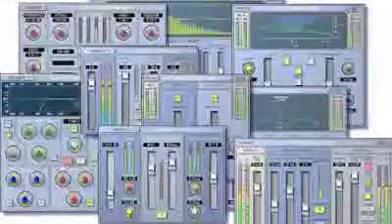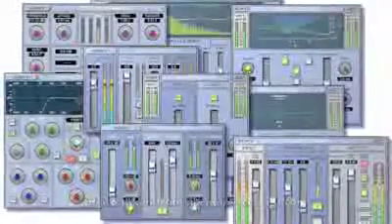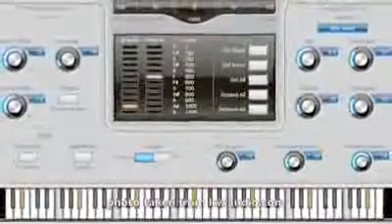So today I want to show you how plugins can take nothing and make it something, and how this technology affects the music industry today.